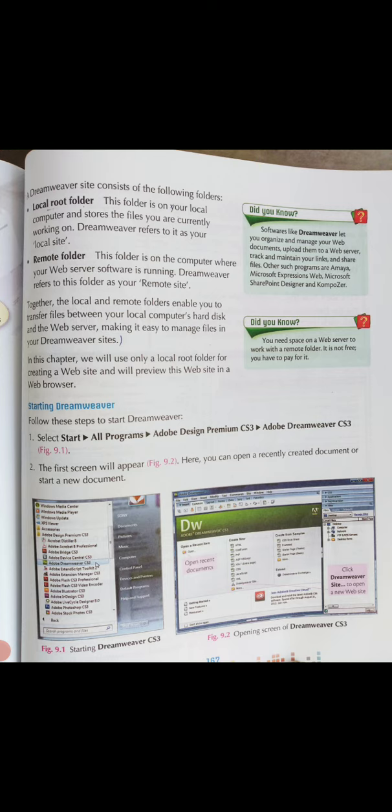Everyone has seen the start button at the left hand side at the bottom. There you will get the start program. You will click Start, then go to All Programs. After clicking with your mouse in All Programs, you will get the option Adobe Design Premium CS3, the version. You are going to click it. Then the next one is Adobe Dreamweaver CS3.